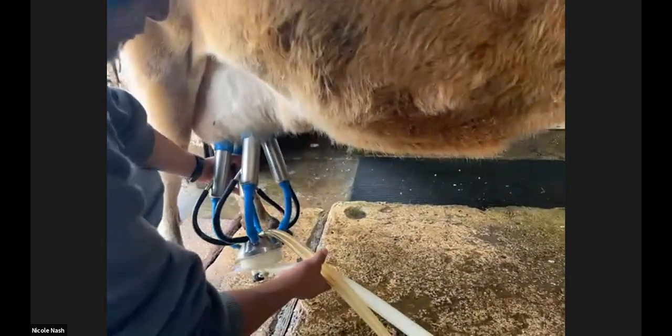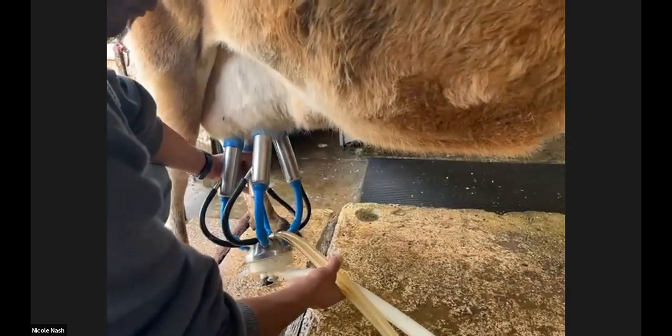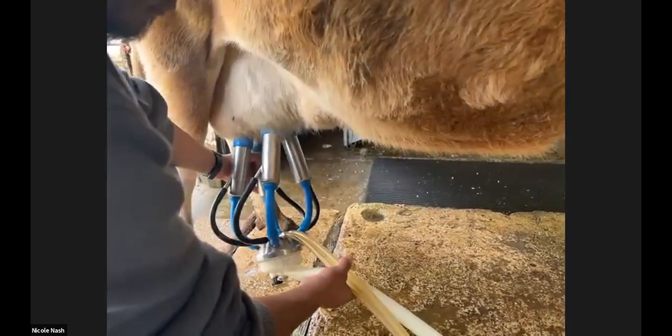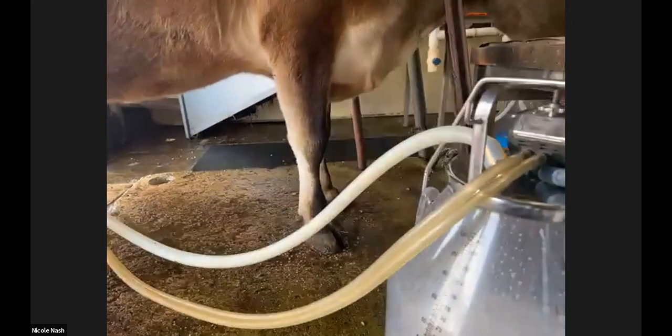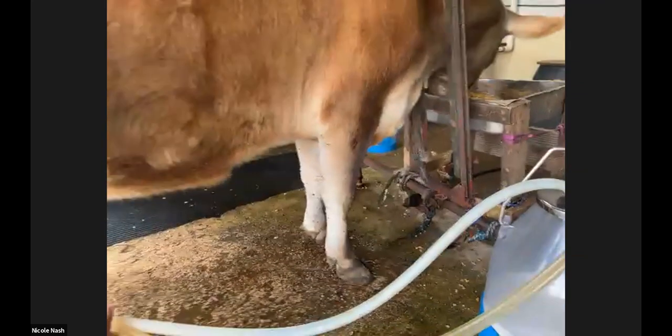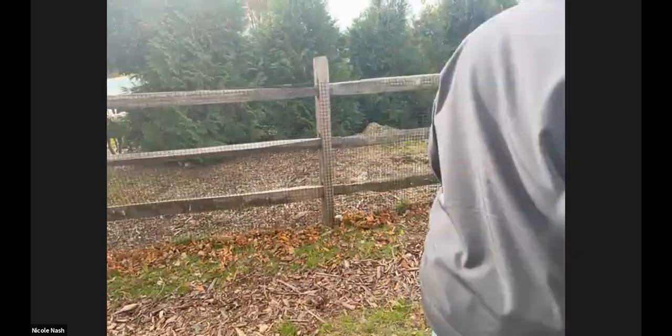Okay. Does anybody have any questions that they want to ask about this beautiful Jersey cow right now? No? Okay, then let's venture back outside. We can go over some of the cheese products that Hal makes here on his farm with some of the milk. So you said about 80 gallons a day.